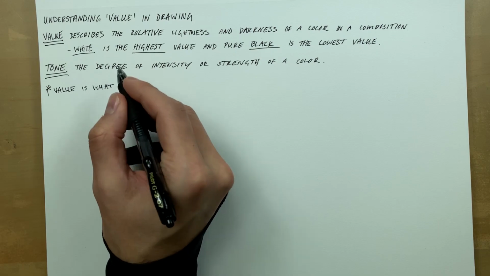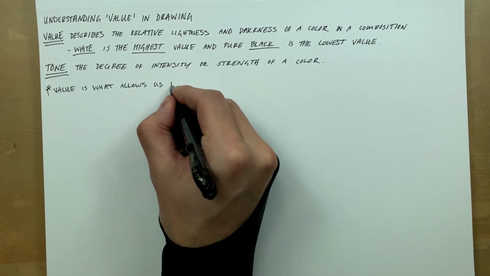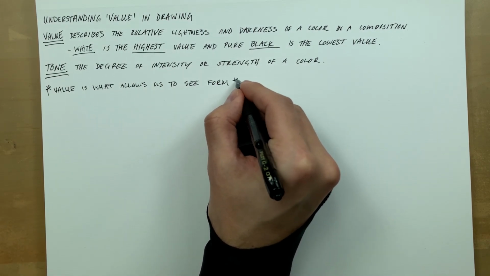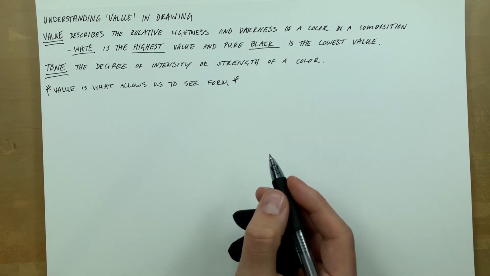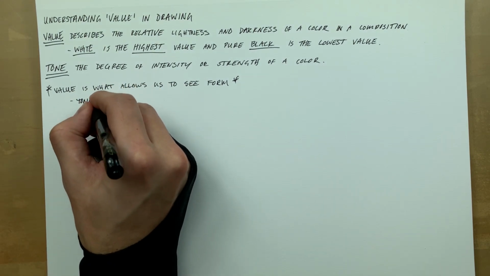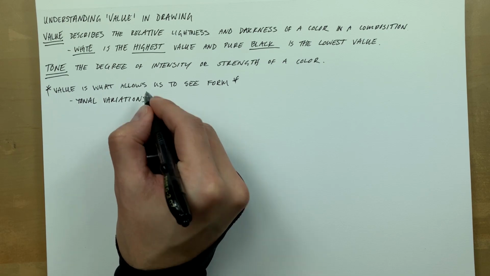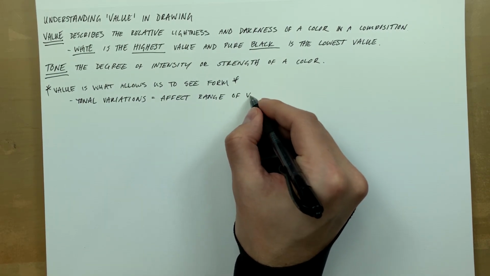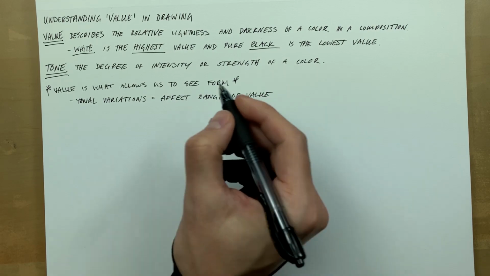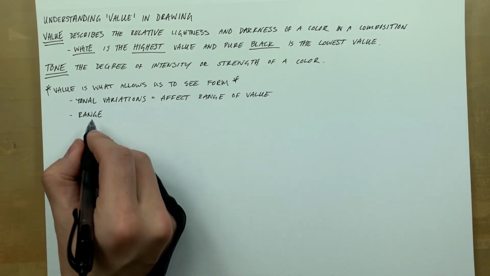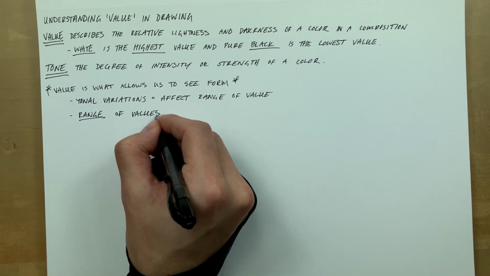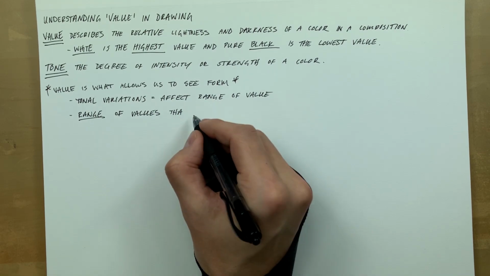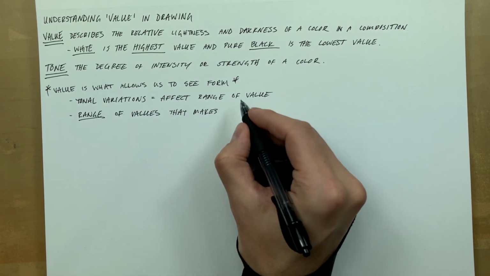Now here, it's important to note that value is what allows your viewer to see the form in your drawings. I want you to understand here that tonal variations will affect that range of value, and it is this range of values that makes objects look three-dimensional.